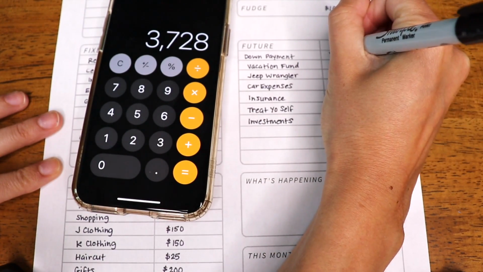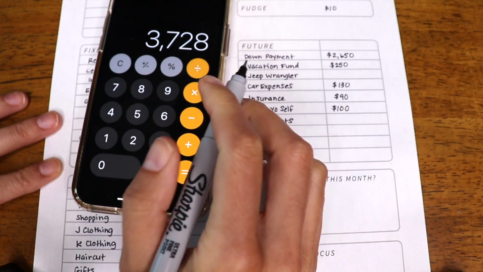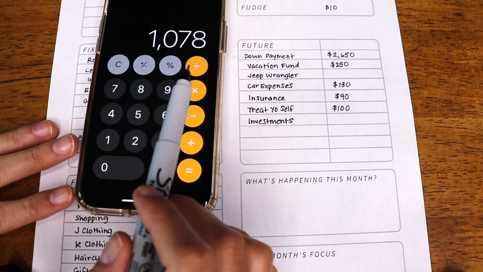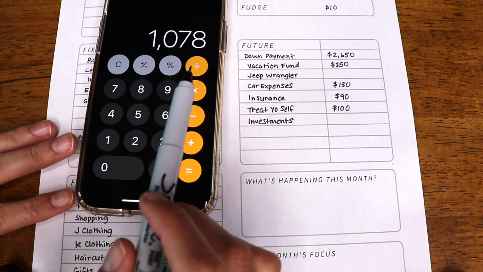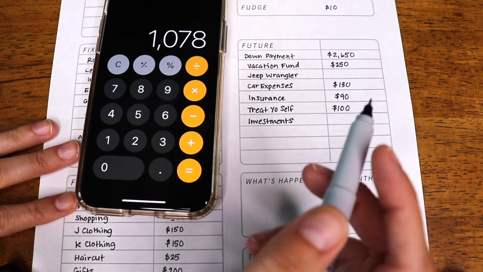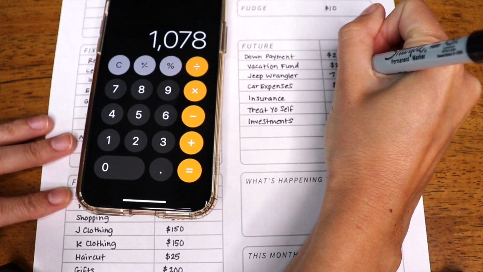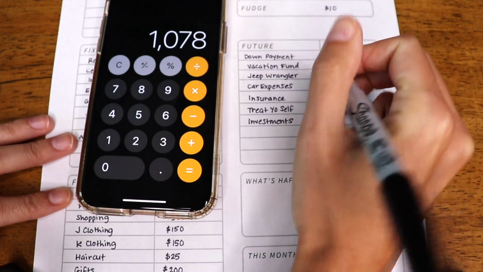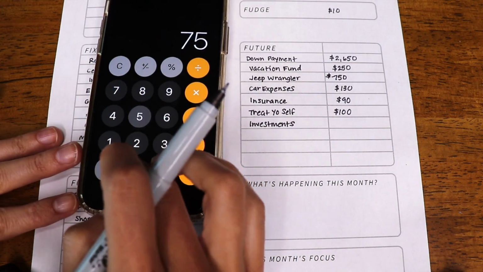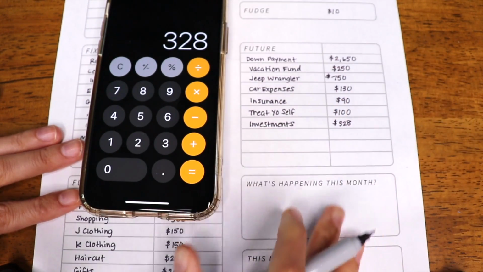Let's see. I'm going to do $26.50. So I got $10.78 to play with. And then I'm going to put, let's see, we could do $7.50 towards the Wrangler, which is kind of what we've been doing so far. And then we'll put the rest in investments. $328. Cool.